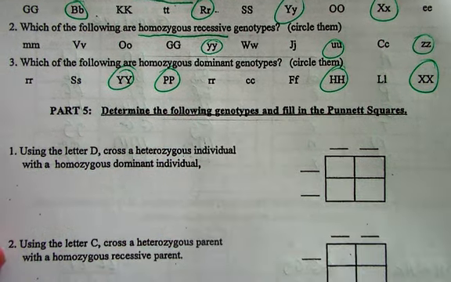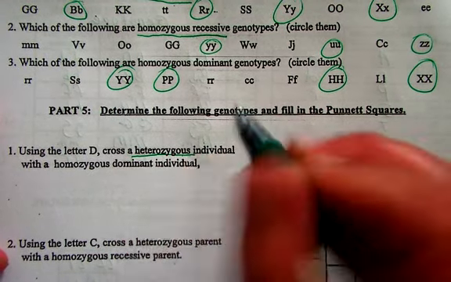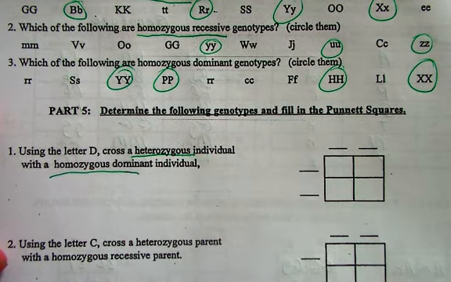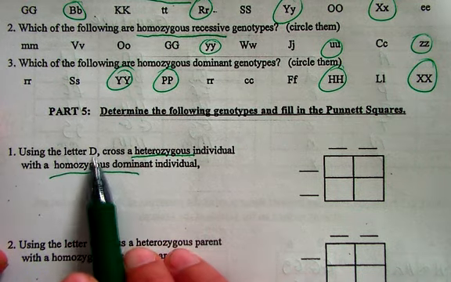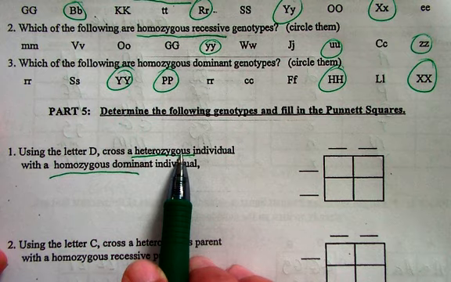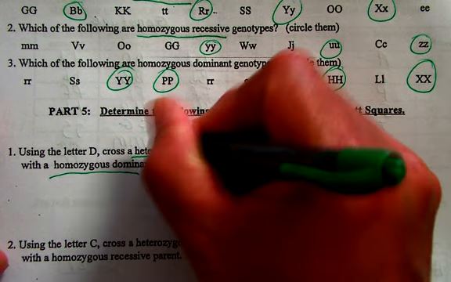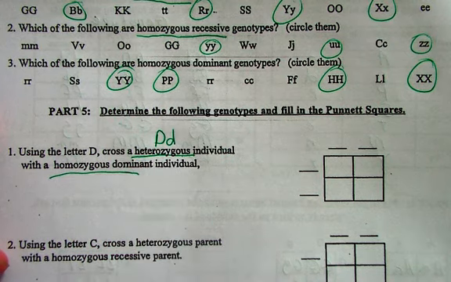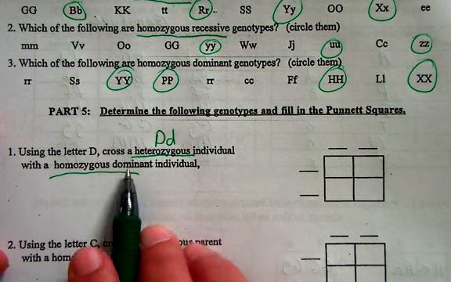So this first question down here, we're going to start to put our words to use. So it says, using the letter D, cross a heterozygous individual. Heterozygous looks like this, with a homozygous dominant individual.